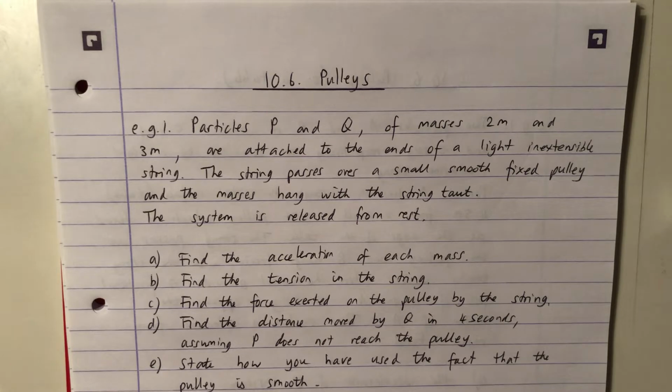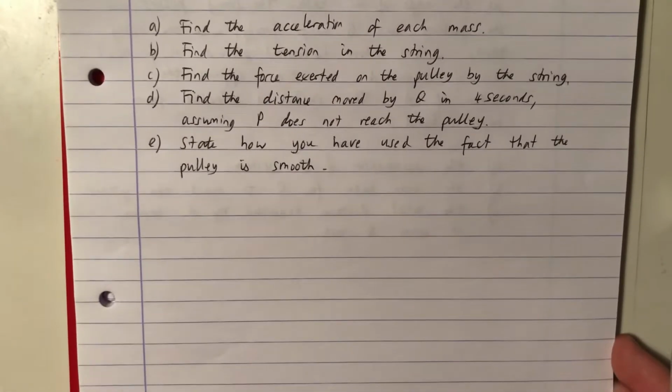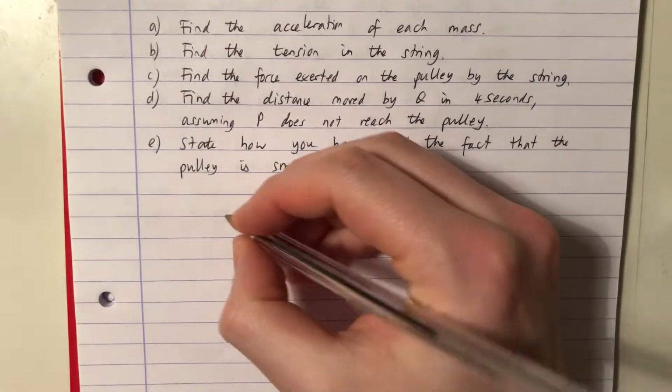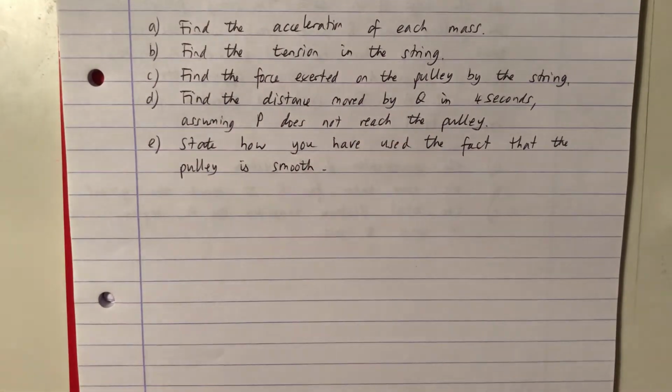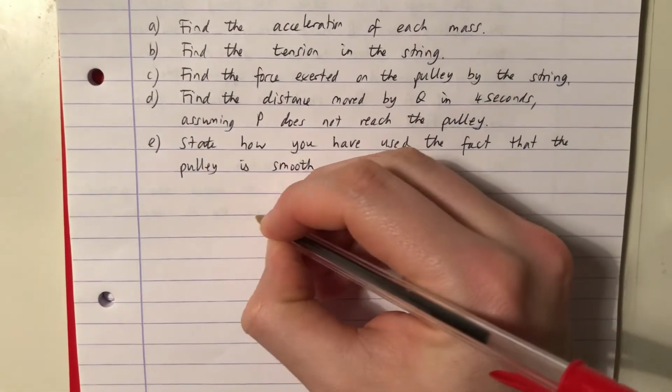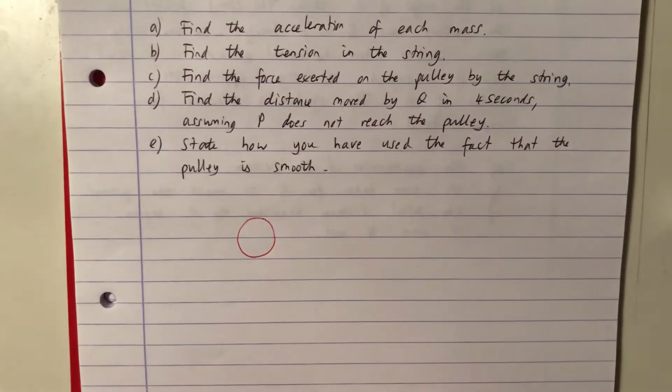So example number 1, we've got two particles P and Q of masses 2m and 3m, so not numbers exactly, attached to the ends of a light inextensible string. The string passes over a smooth fixed pulley and the masses hang with the string taut. So this diagram would be: there's your pulley.